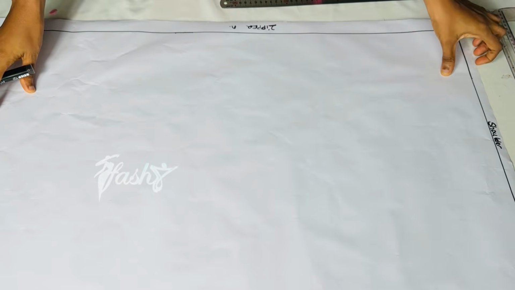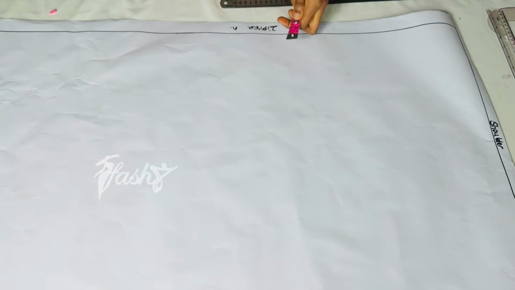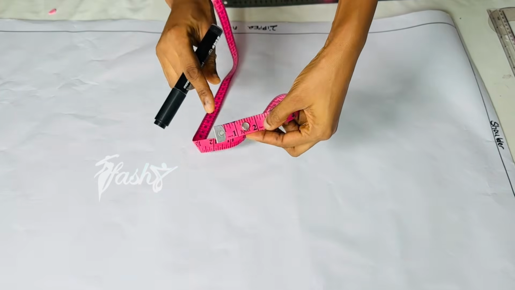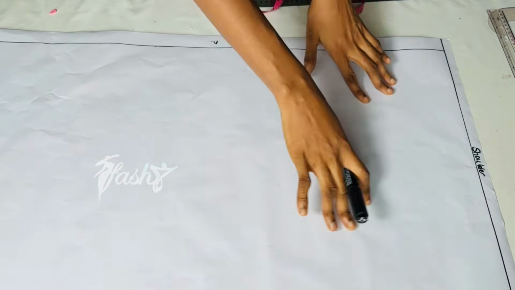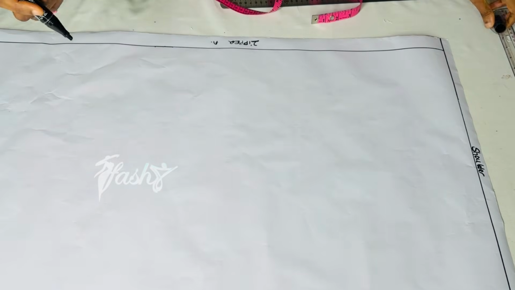So here's my pattern paper. I've gone ahead to mark out my shoulder line and then the zipper allowance. Kindly ignore the zipper allowance because I thought I'll be using this same paper to draft my back. That's why I removed the zipper. So we're going to be taking all our measurements from the shoulder downwards.